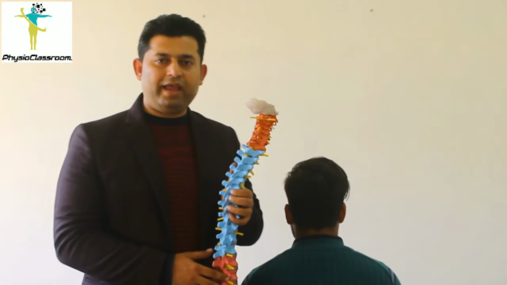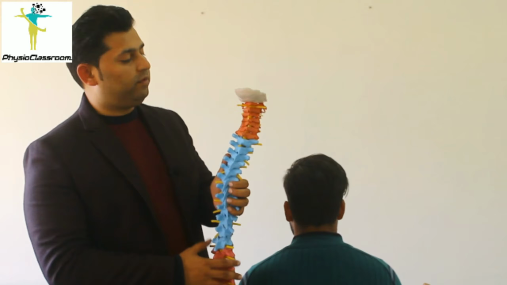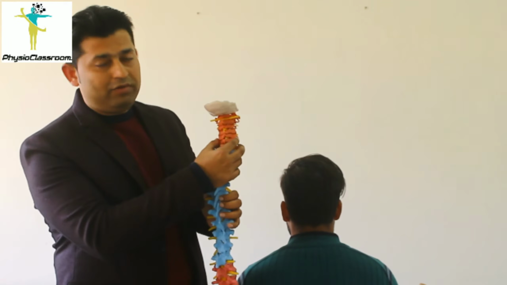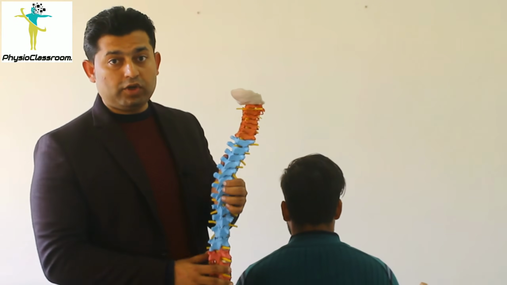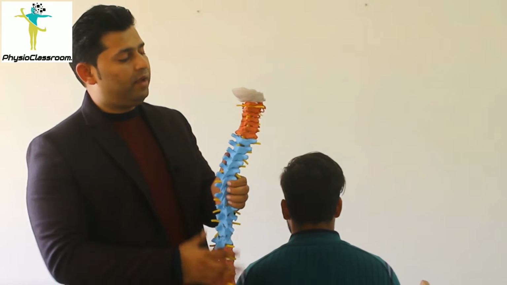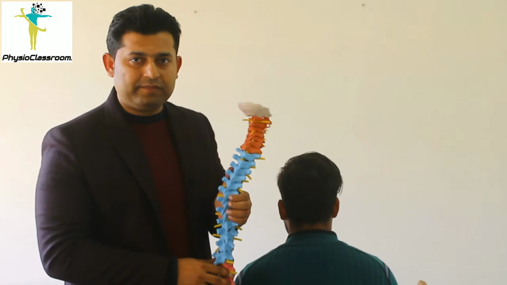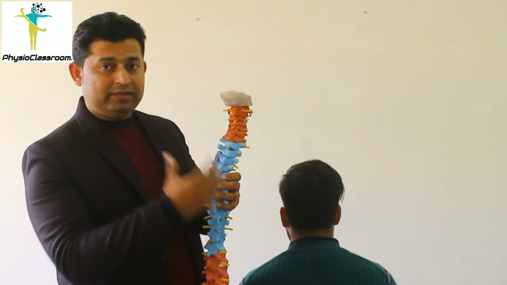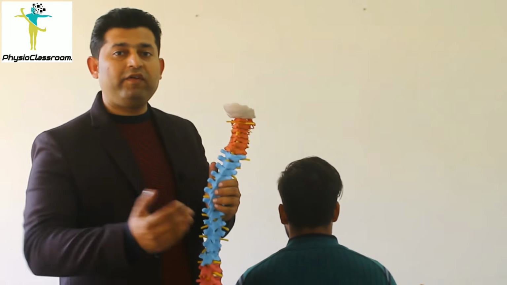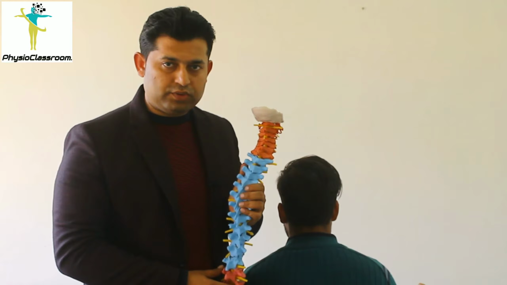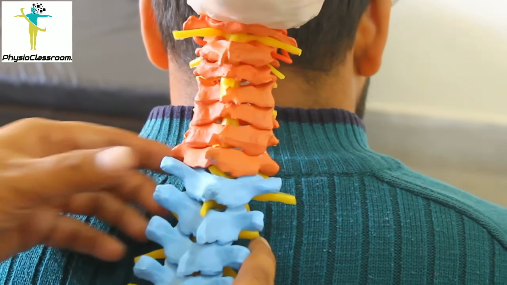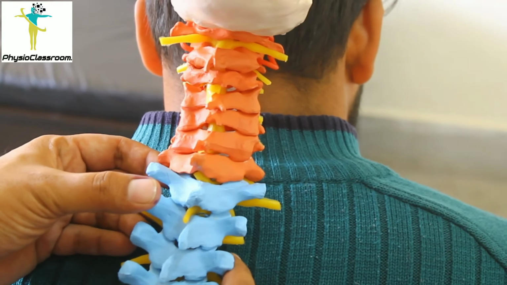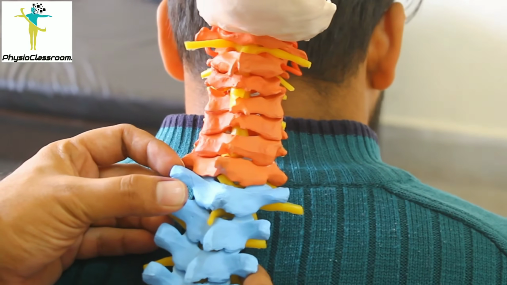Now in this technique, again our main aim is to improve the range of motion in the cervical facet joints, and how we are going to do it is by utilizing the transverse glide technique. So let's first understand how we are going to deliver this joint mobilization, and then we will move on to the practical demonstration.